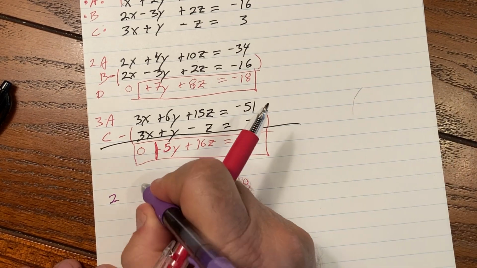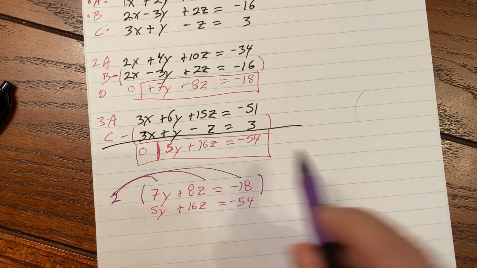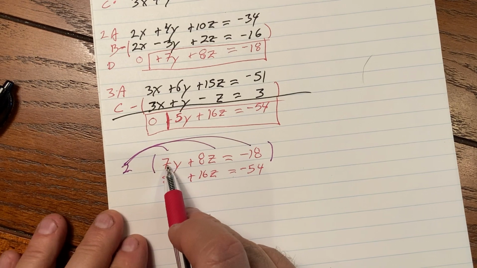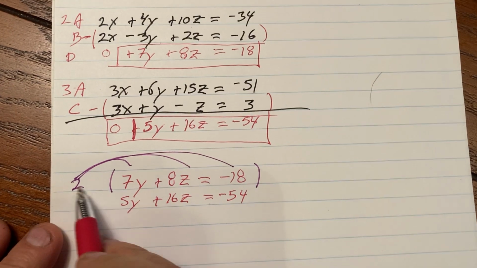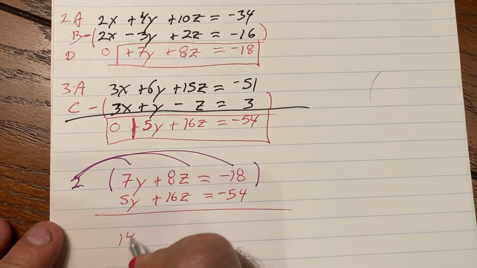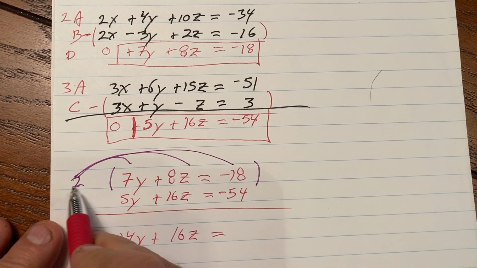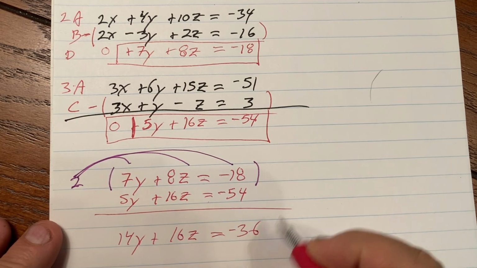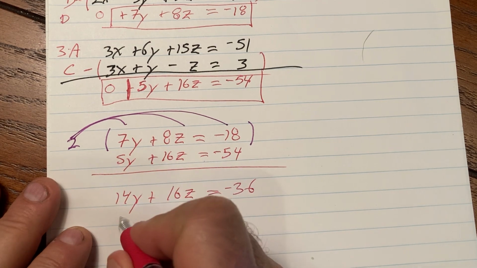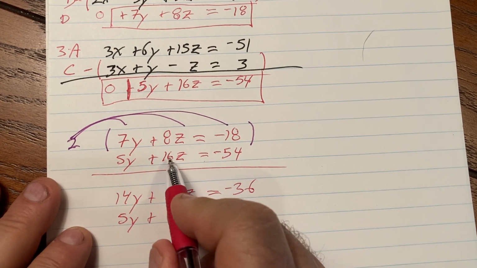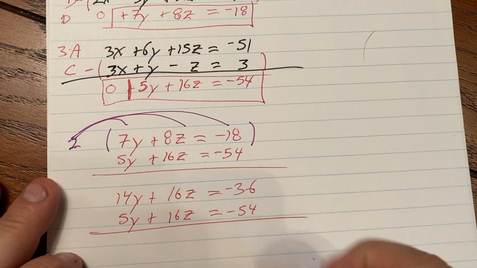So 2 times this. 2 times that is 14y. 2 times that is 16z. 2 times that is negative 36. This equation's already 16. You don't have to do anything to that one. 5y plus 16z equals negative 54.